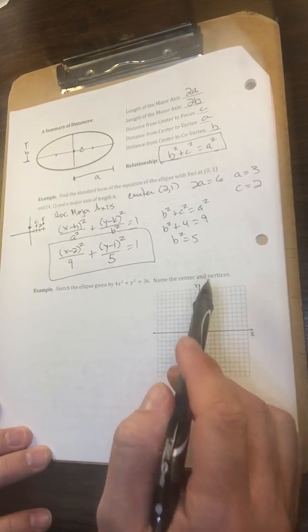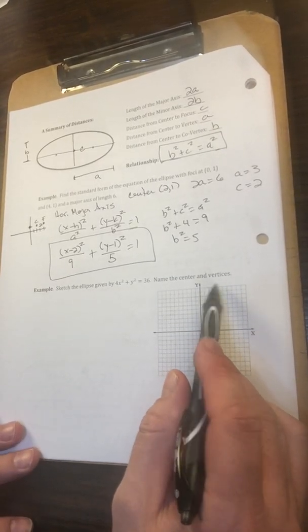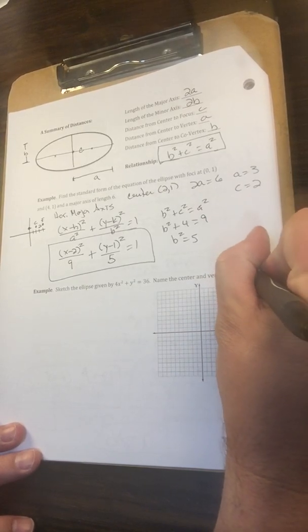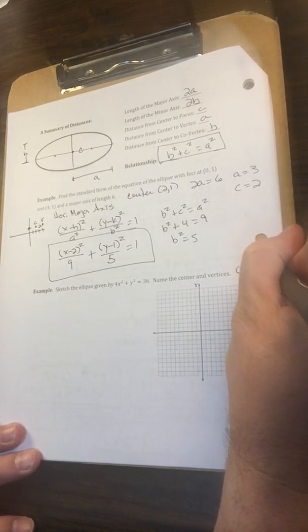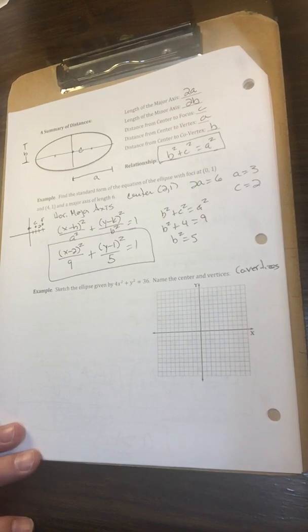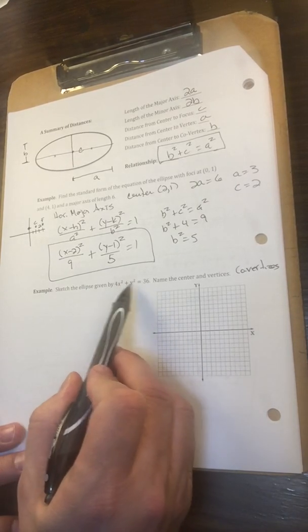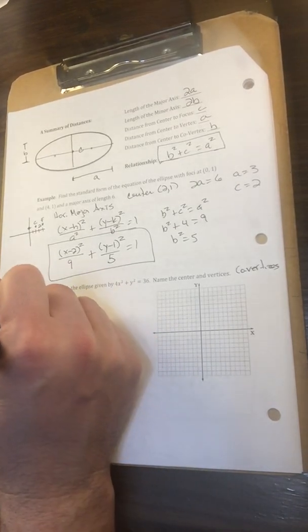All right, sketch an ellipse. Name the center and the vertices. Well, we're going to name the co-vertices as well. We're going to add to that. So I'm just going to write it in there. Co-vertices also. Okay, it looks like I might have to complete the square. Actually, I don't have to complete the square.